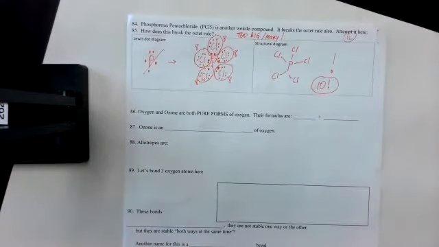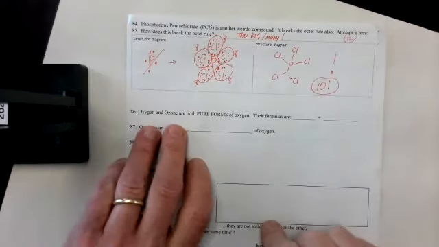It happens. Phosphorus pentachloride exists. The only way for it to exist is if it breaks the octet rule. It's one of those unusual exceptions, and that's okay. Next, 86. Oxygen and ozone.